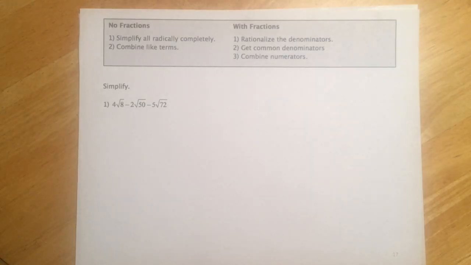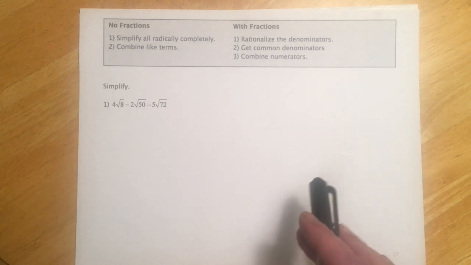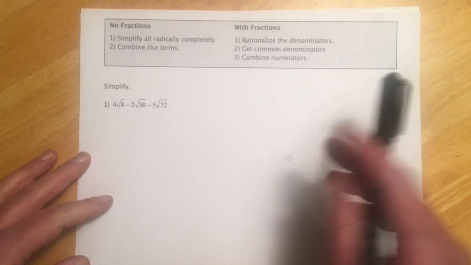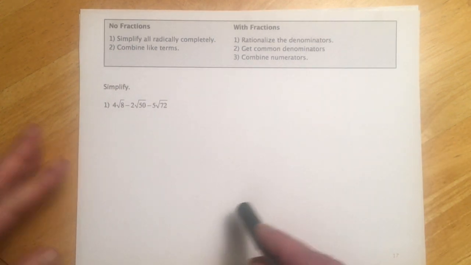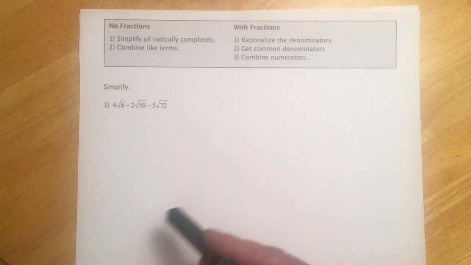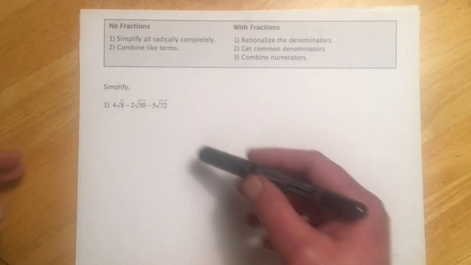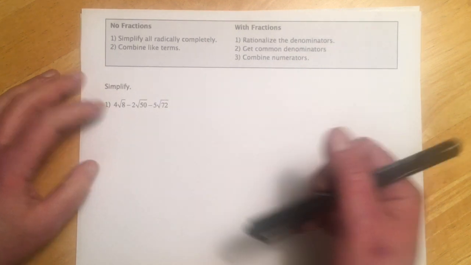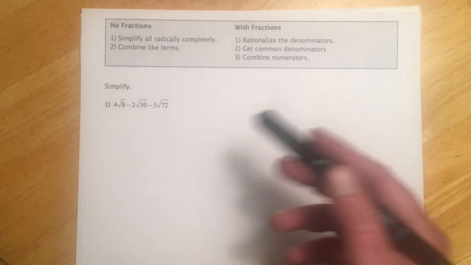Hey guys, so this video is about adding and subtracting with radicals. We've got two styles of problems in this section: one with no fractions, something like this, and then one coming up with a few fractions in it. So the deal with radicals is it's kind of like you have to add like terms. Everything has to be the same under the radical for you to add or subtract.